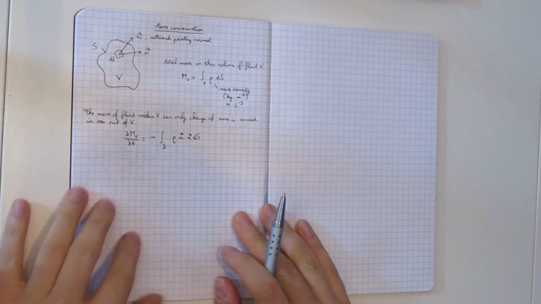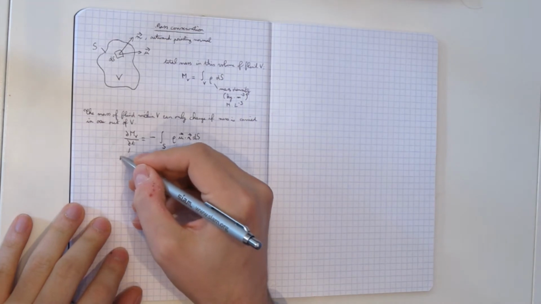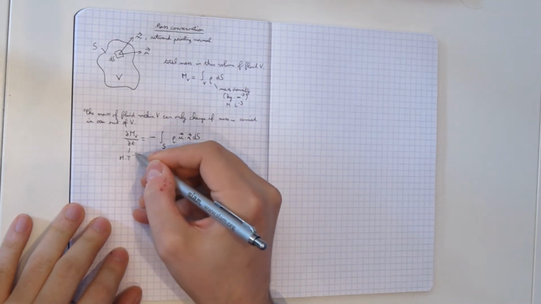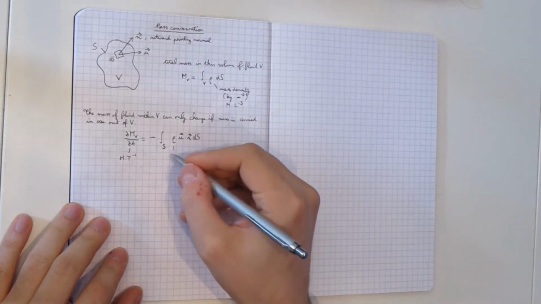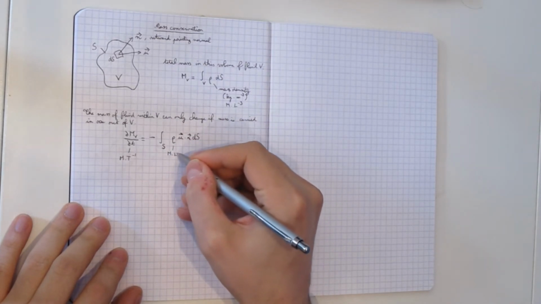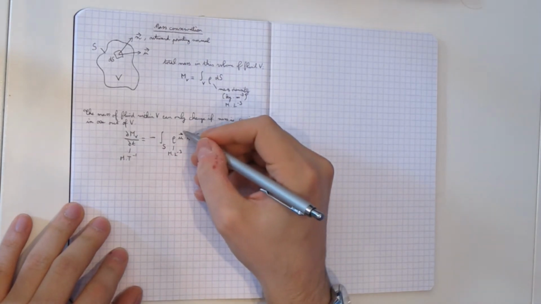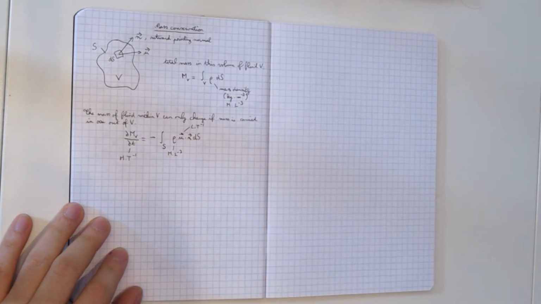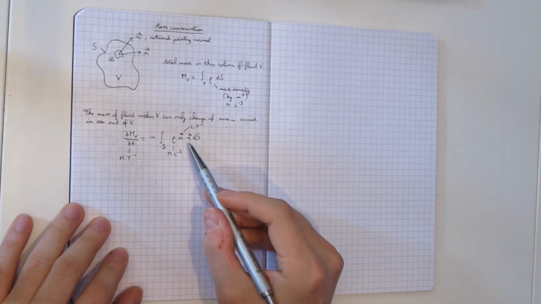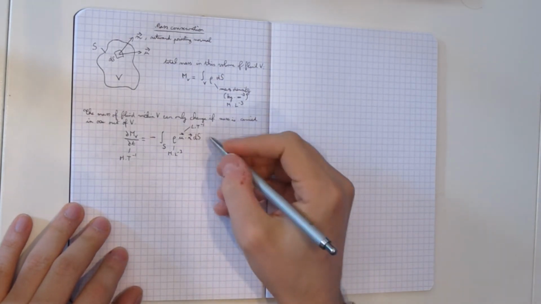If we're not convinced about it, we can look at its dimensions. This term is a mass per unit time. When we look at this term here, that's the density. As I said earlier, it's m times L to the minus 3. This is a velocity, so it's L times t to the minus 1. n is a unit vector, so it doesn't have any dimension.